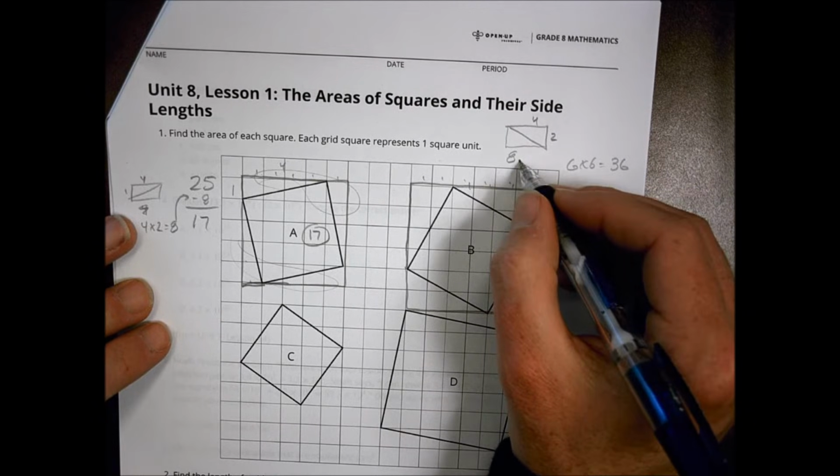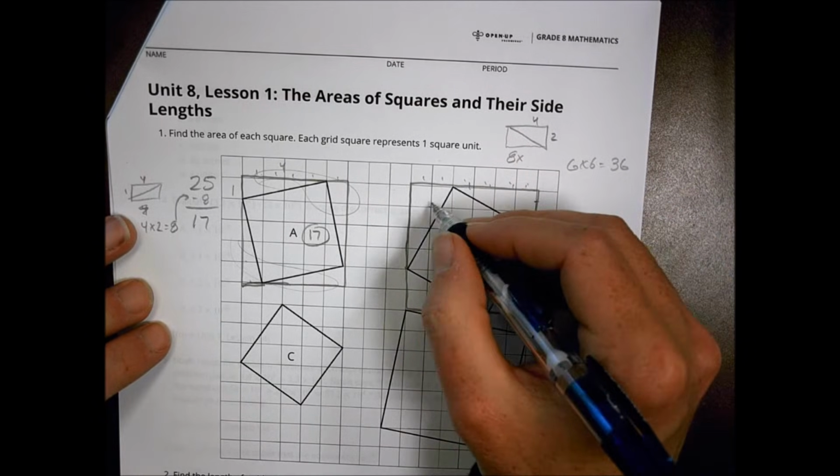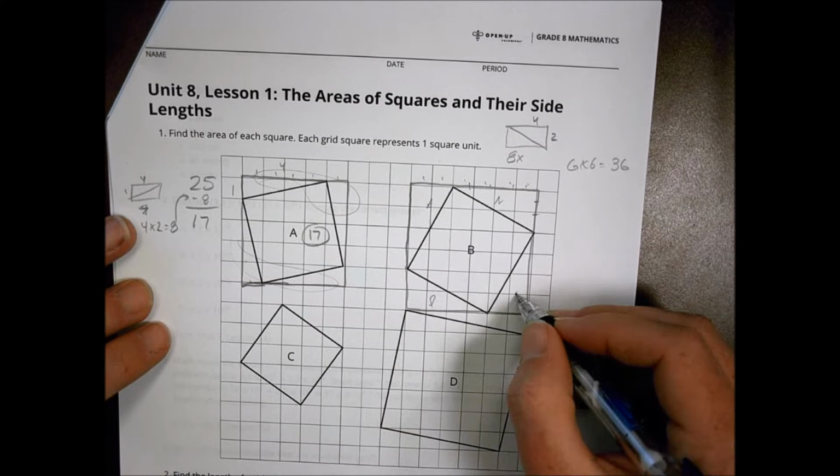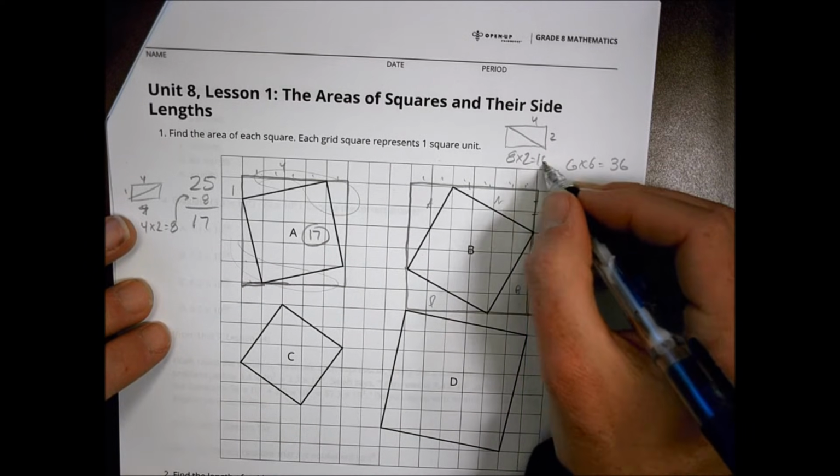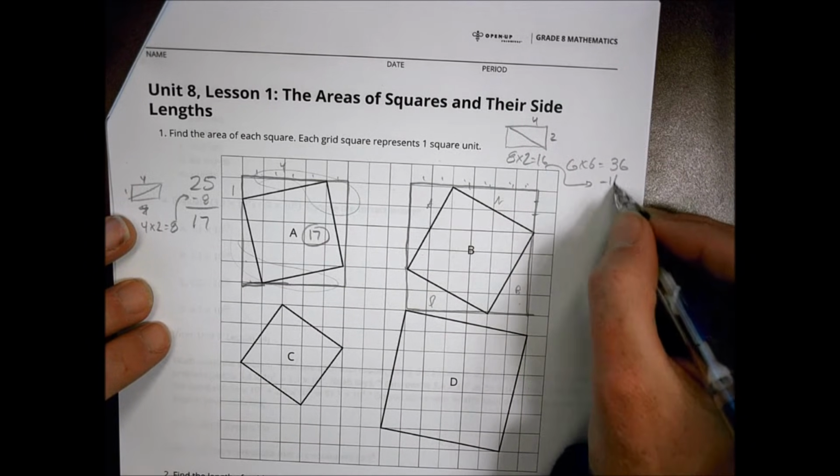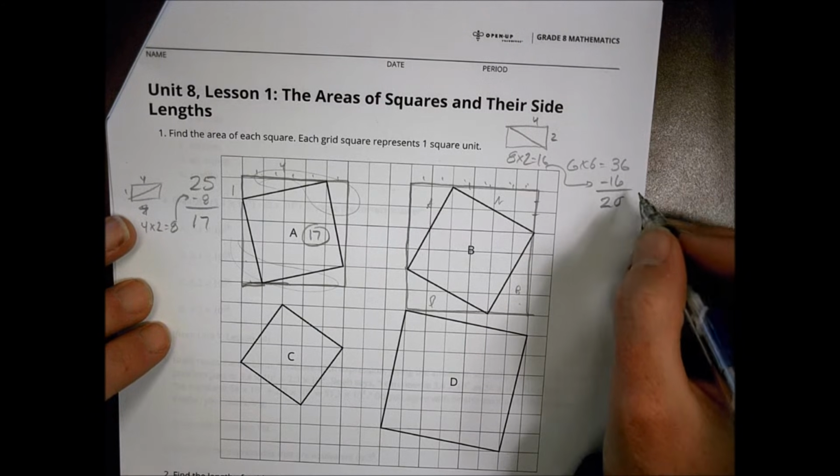And I have 2 groups of them. We call this A, and B, however you want to call it. So that's 16. So we're going to subtract that from the 36. So B has an area of 20.